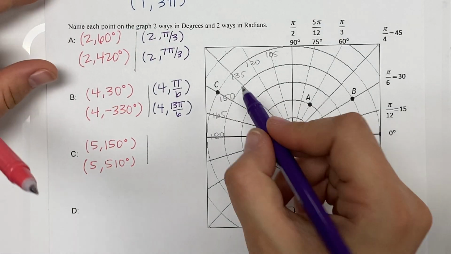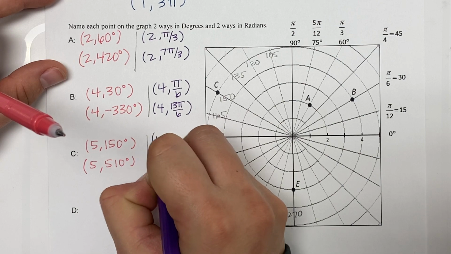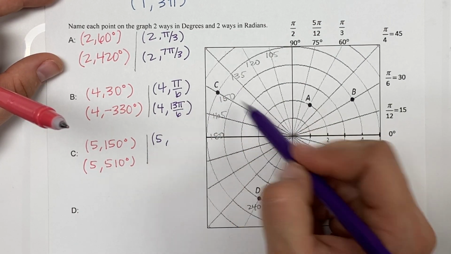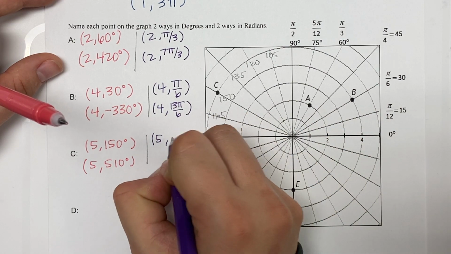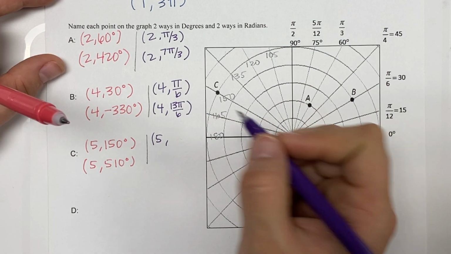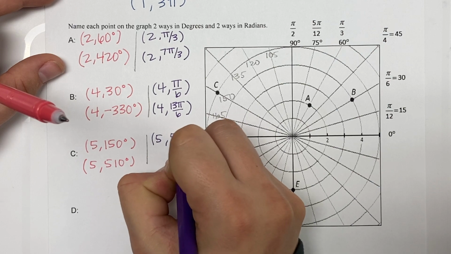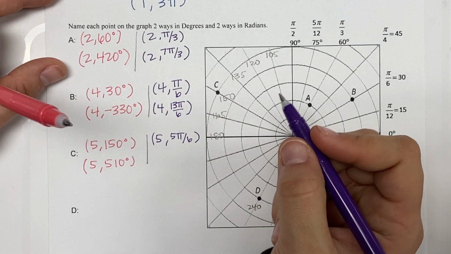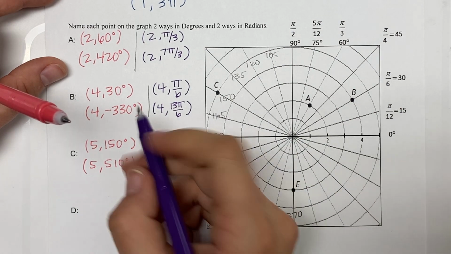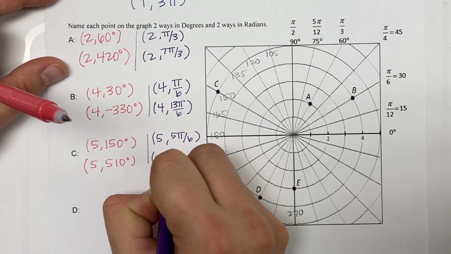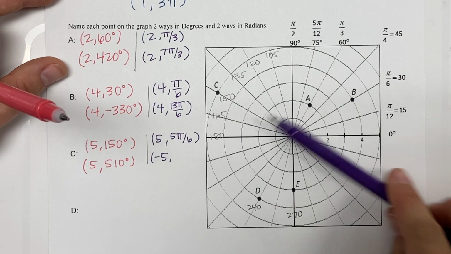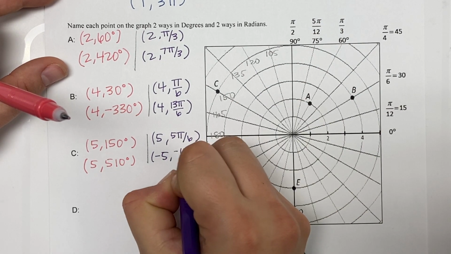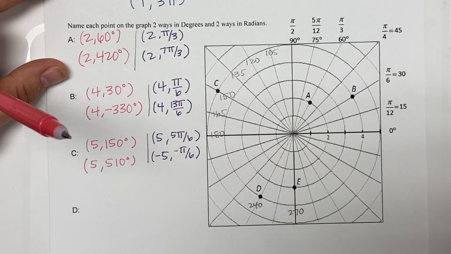For the radians, what's the radian at 150? What pi is right here? 5 pi over 6. Right? Yeah, that's right. Okay, let's do one where I jump across. So if I want to reflect it over here, that means I need to be on this line. So that's just down pi over 6. So negative pi over 6. Cool.